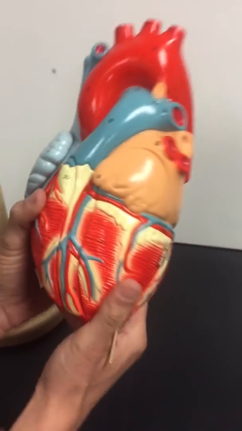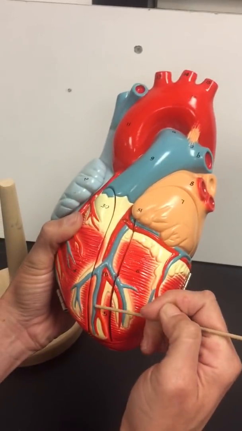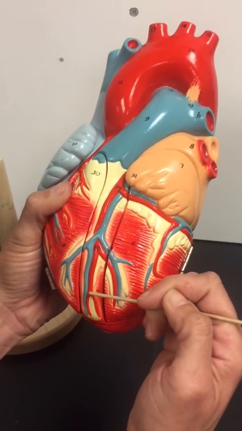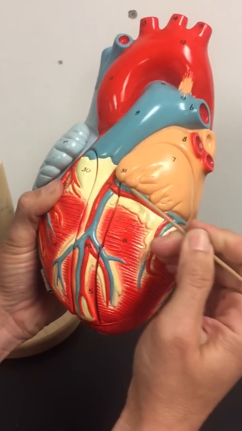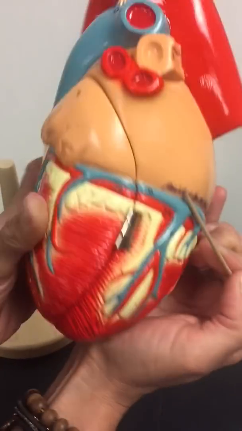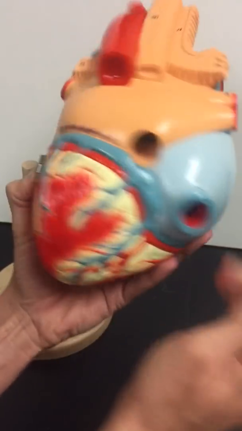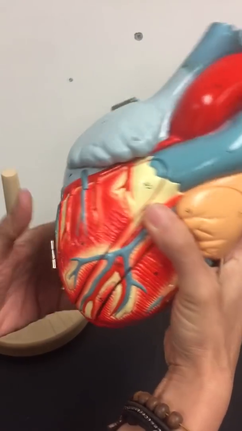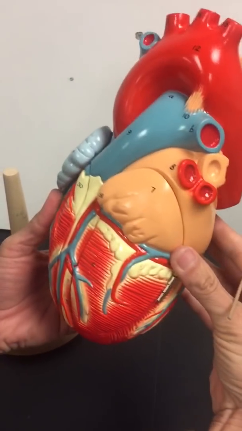Okay, so your anterior interventricular artery sits in a sulcus, in a little groove called the anterior interventricular sulcus. Right? And this groove right here that kind of separates the atria from the ventricles, kind of like a crown on the head, this whole groove right here is your coronary sulcus.